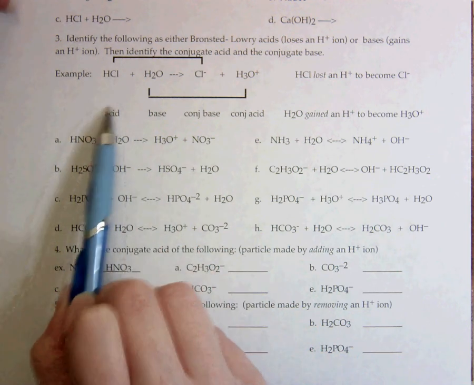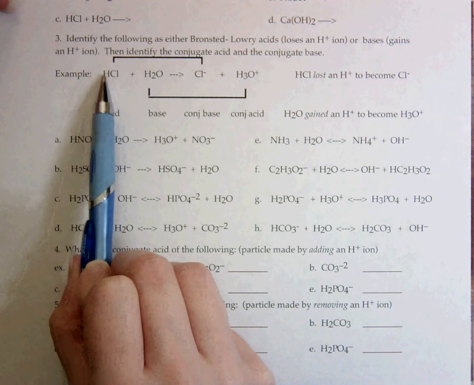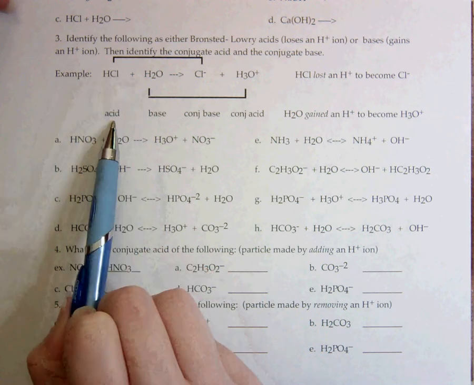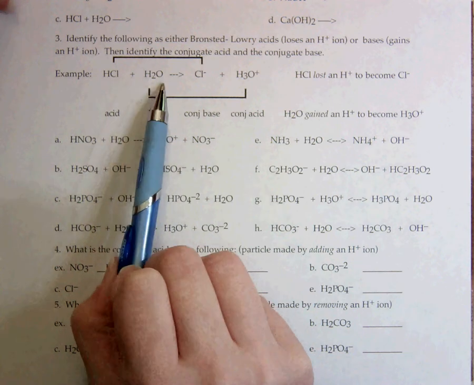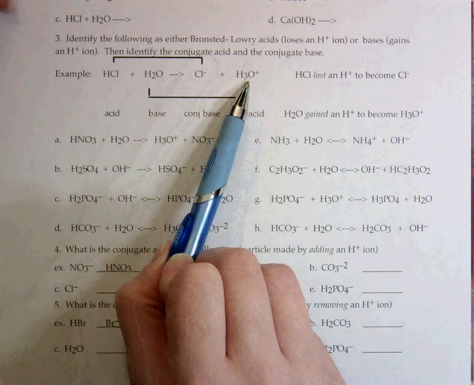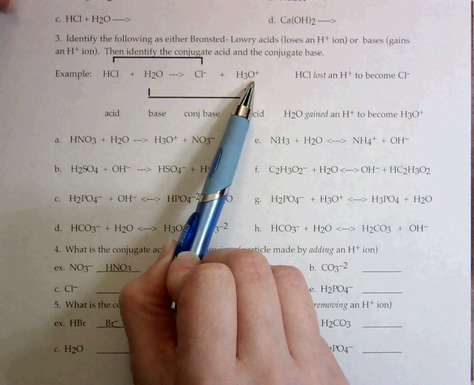The proton donor is the acid, so the hydrogen donor, the one that gives away hydrogen, is the acid. So the other one here is going to be the base, and it's the one that's going to gain that hydrogen on the other side.